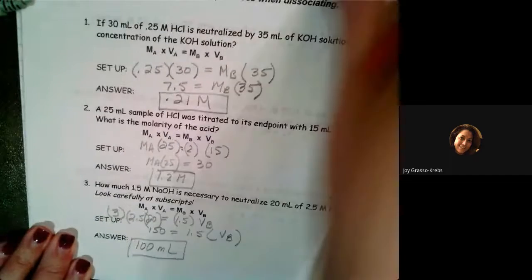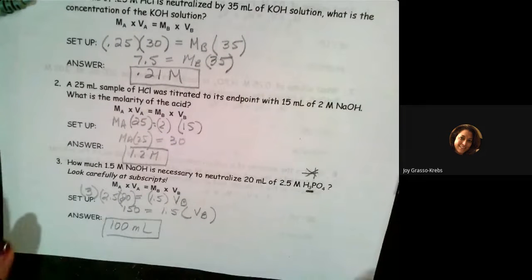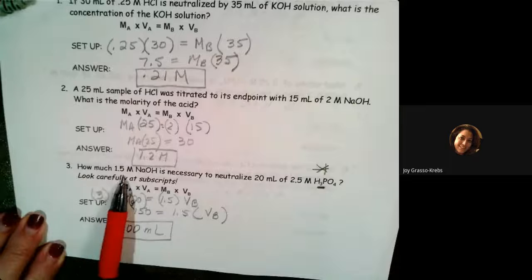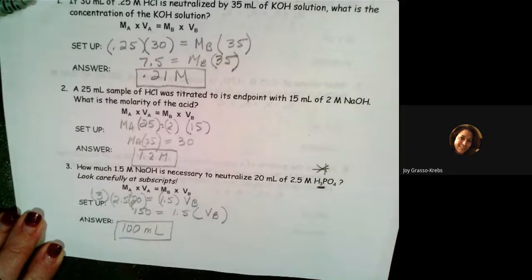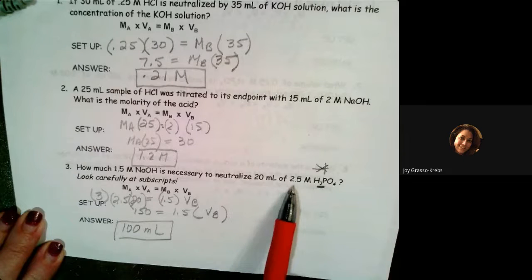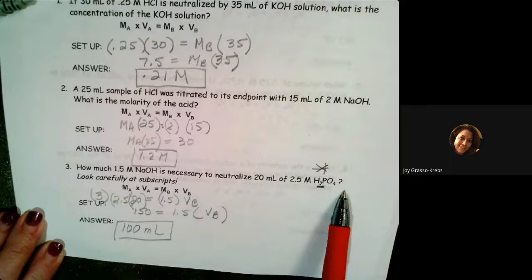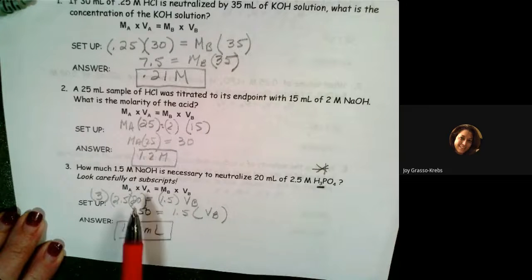All right, now for number 3, this is where we have to be careful. And this was the quintessential Regents trap, if we were taking a Regents. Okay, so 1.5 sodium hydroxide, how much of it, so we're solving for the volume of the base, is necessary to neutralize 20 milliliters of a 2.5 molar H3PO4. Phosphoric acid is yielding 3 H pluses here. So we have to incorporate that on the acid side.